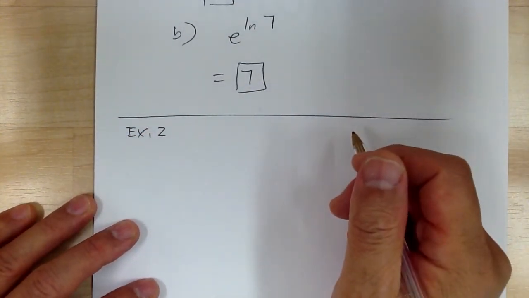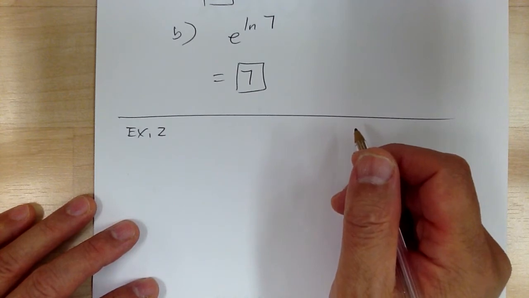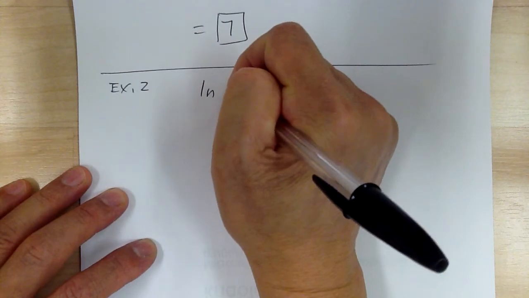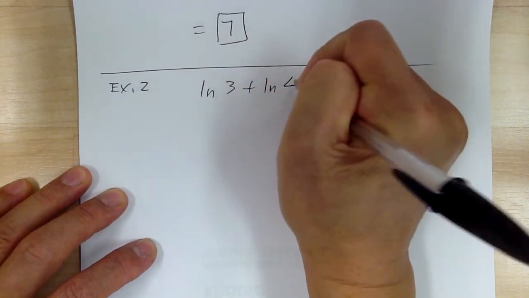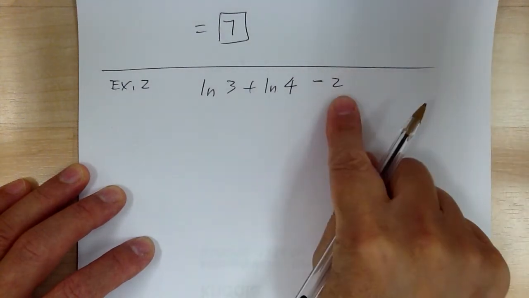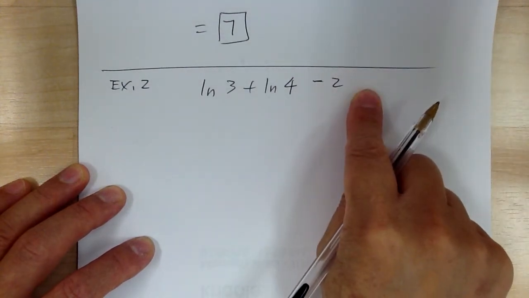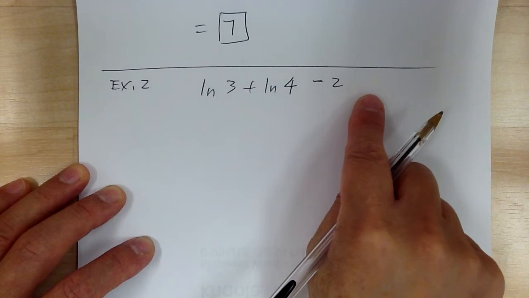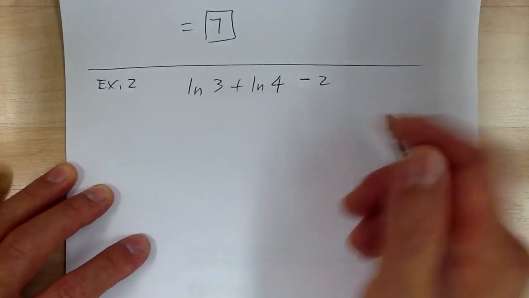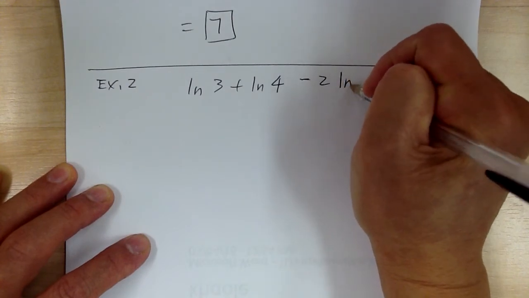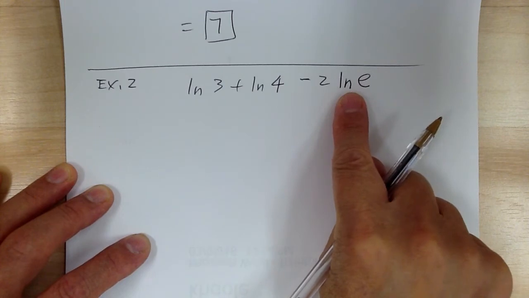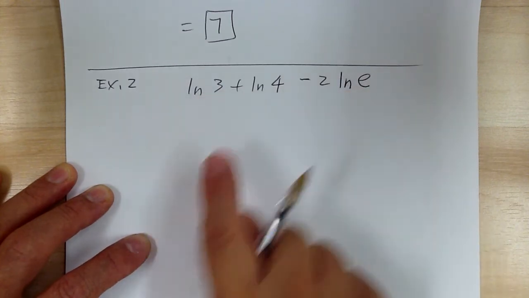It says express natural log of 3 plus natural log of 4 minus 2 as a single log. Notice this one does not have a natural log, so you need to add that in order to conform, so you can combine. So you need to add this part, the natural log of e. Natural log of e is 1, so you're not changing anything.